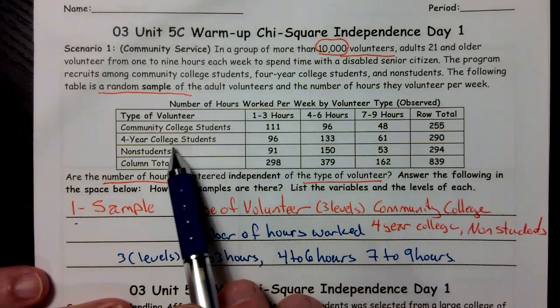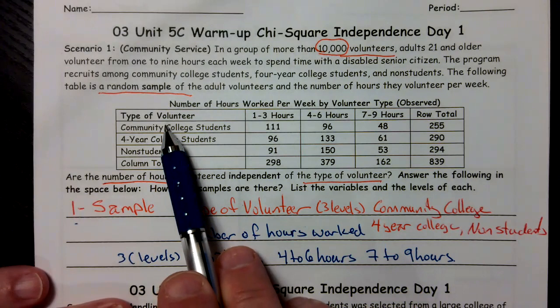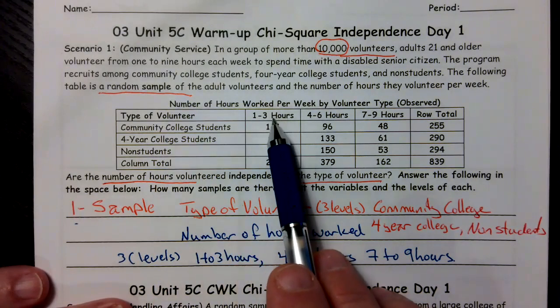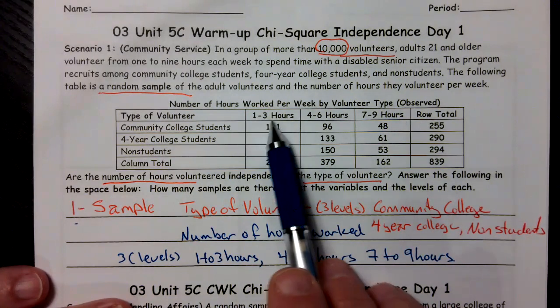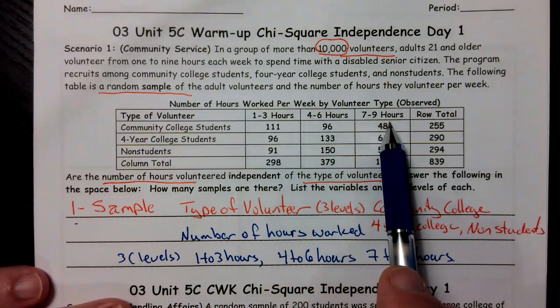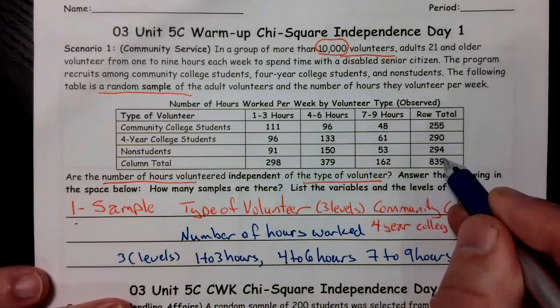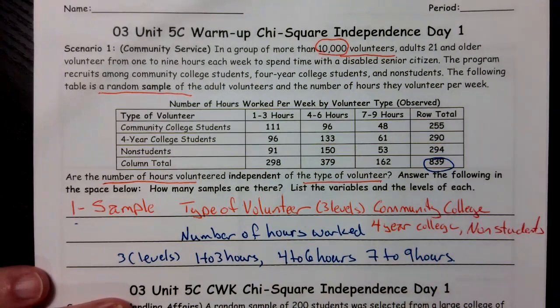Community college, four-year college, and non-students was for type of volunteer. For number of hours worked, we had three groups, 1 to 3, 4 to 6, and 7 to 9. All right, or three levels there as well. Oh, also, just while we're here, we happen to have a sample size of 839.